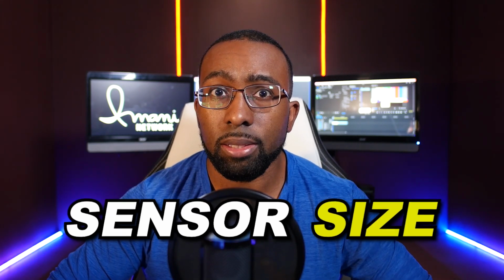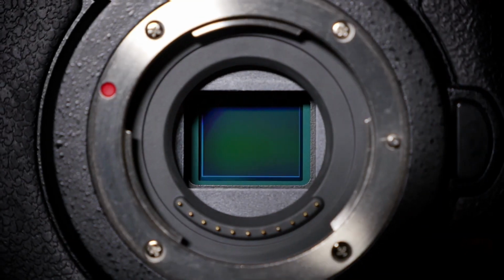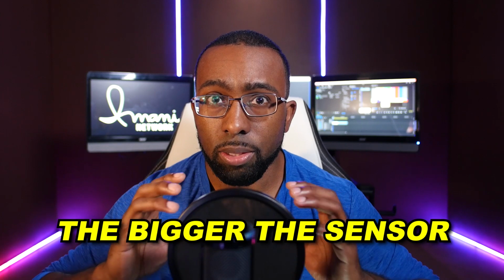After bitrate, we want to look at something called sensor size. Since these are digital cameras, the sensor takes all the light coming in through the camera and converts it into digital information. It also determines the coverage area of the scene coming into the camera. All that means is that the bigger the sensor, the more light coming in and the bigger the coverage area.